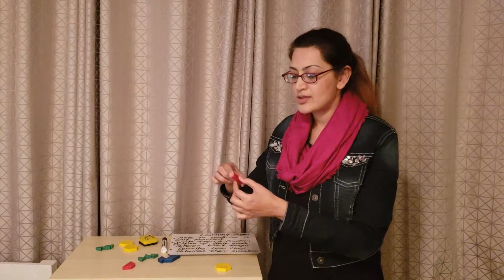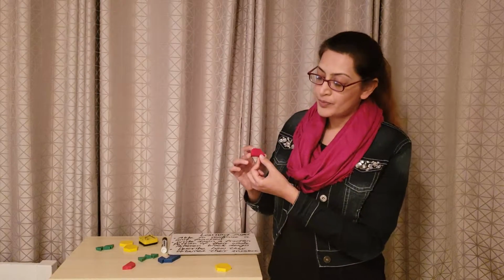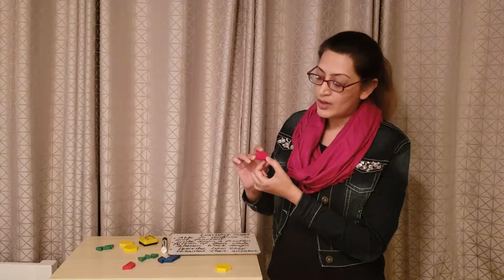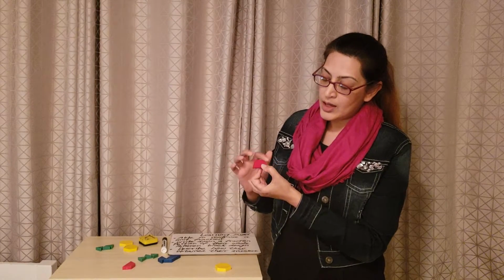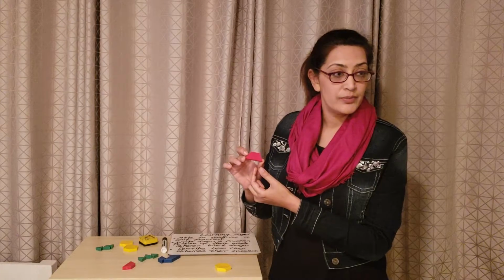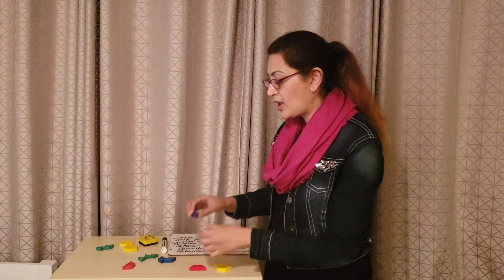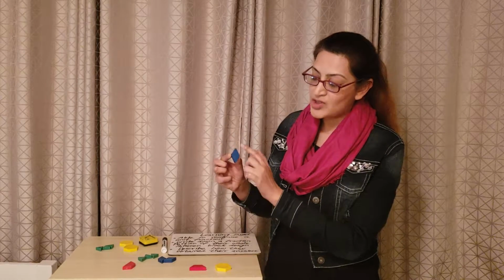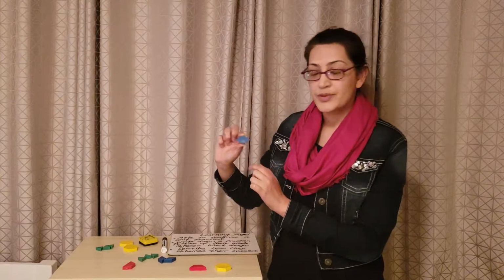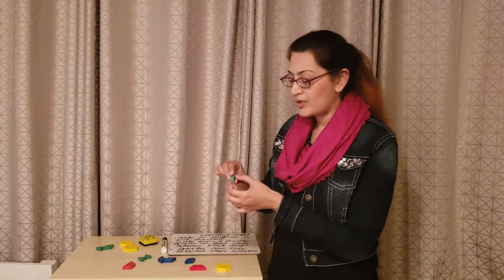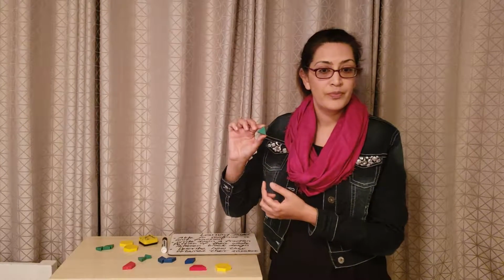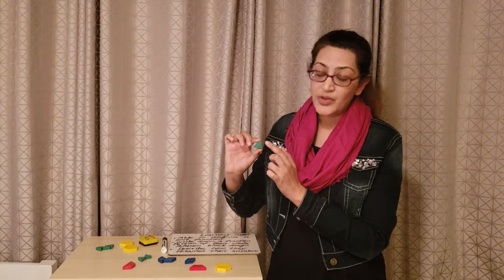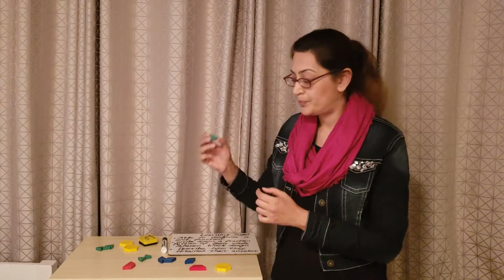The red one is a trapezoid. This is not an equal shape, the red one, it has 4 sides but not equal. This is the trapezoid. That is a rhombus, the blue one. You see the 4 edges, that is a rhombus. And the green one is a triangle that you guys know already, the 3 edges, the 3 corners, that's called a triangle.